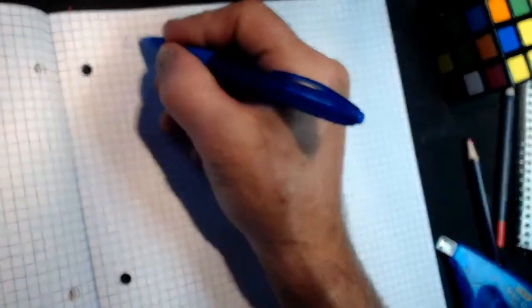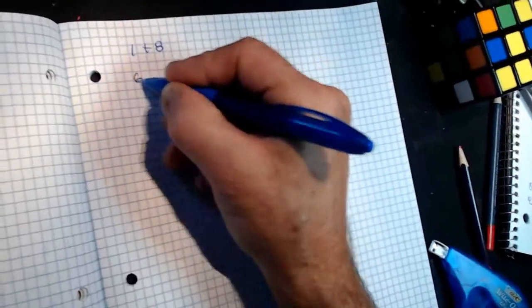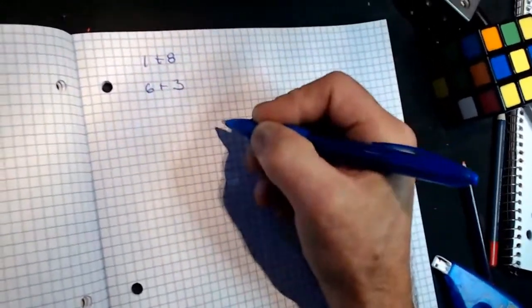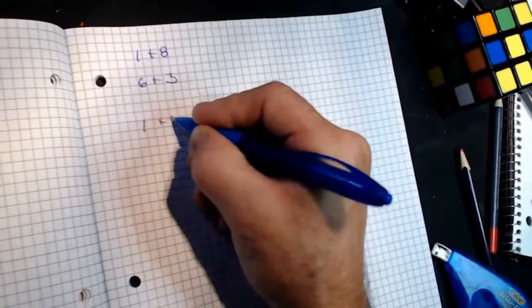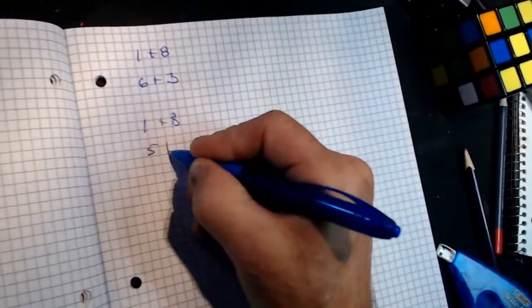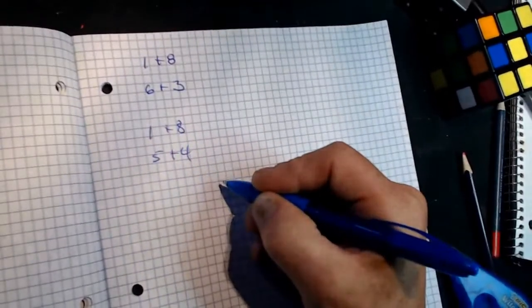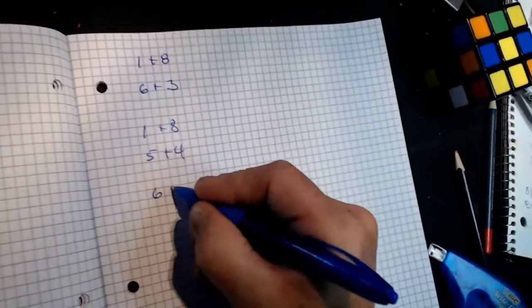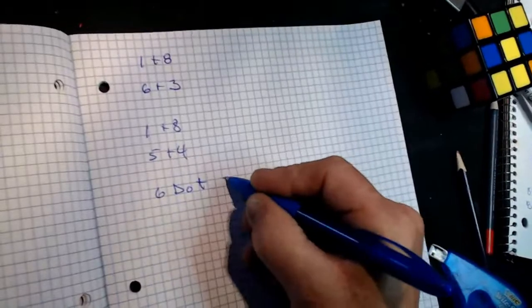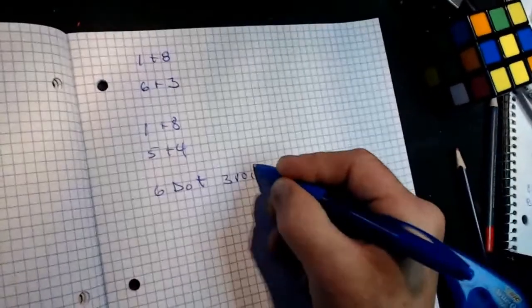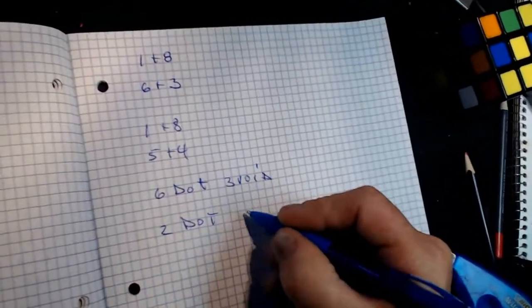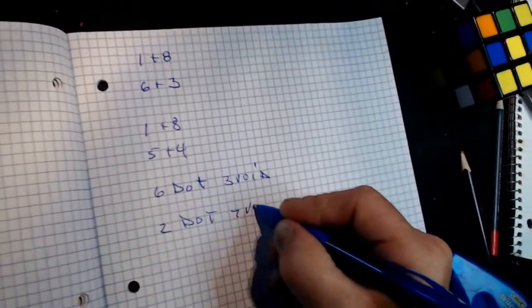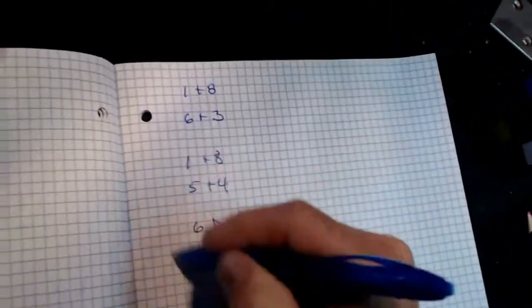Okay, so in 1 dot and 8 void is 6 dot and 3 void. So if I have the 1 dot and 8 void with the 5 dot and the 4 void, the reverse of this would be the 6 dot with the 3 void with the 2 dot and the 7 void. So 3 and 7 comes together over here.